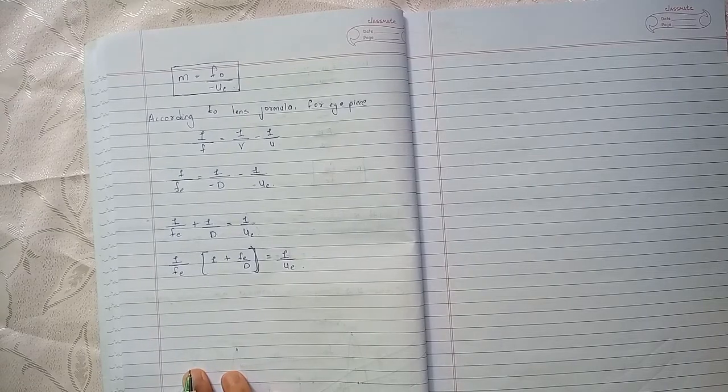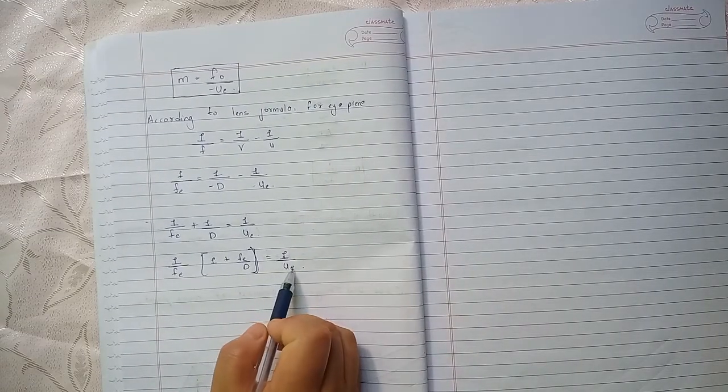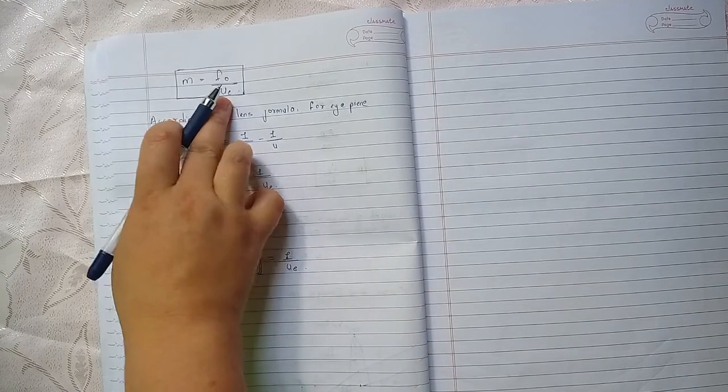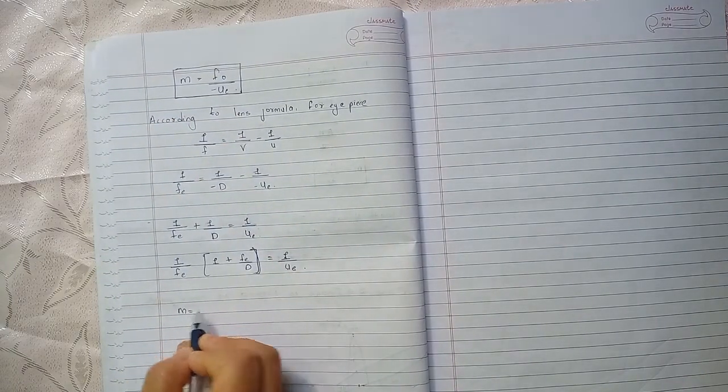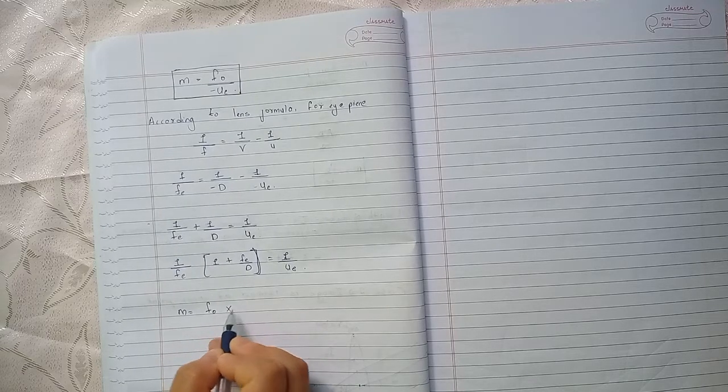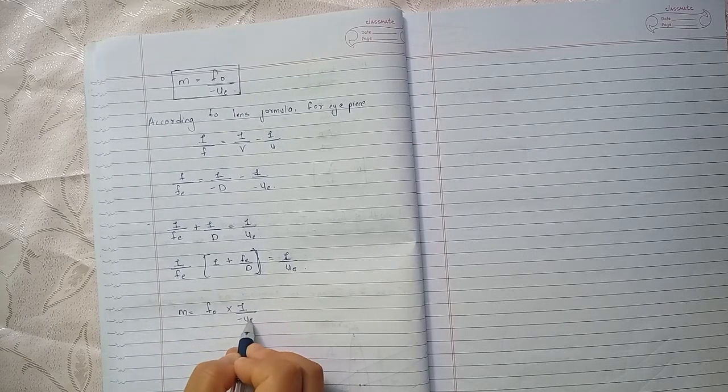So now, as we have found the value of 1 by ue, let's put this value in the magnification formula, which is M is equal to fo into 1 by ue.